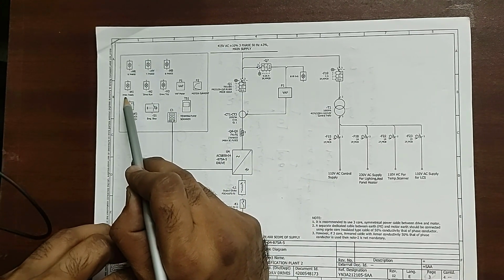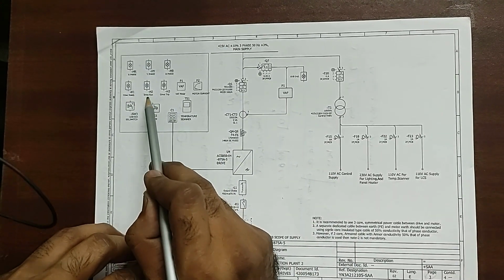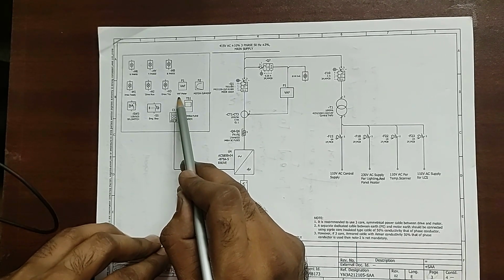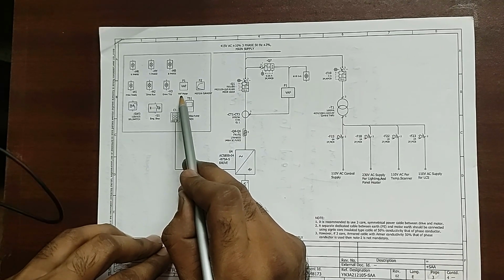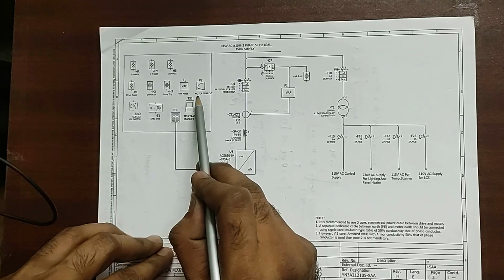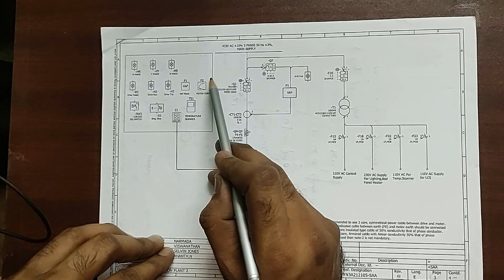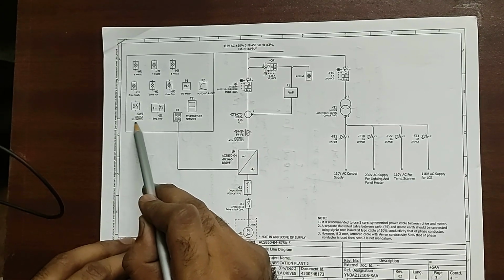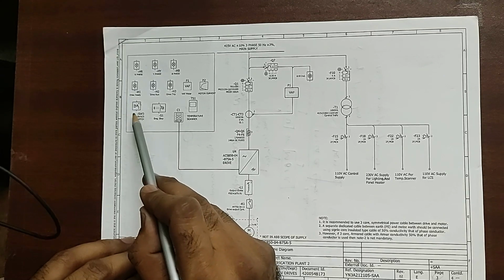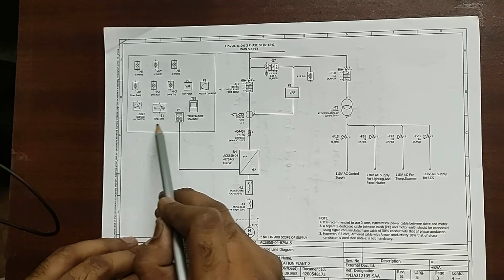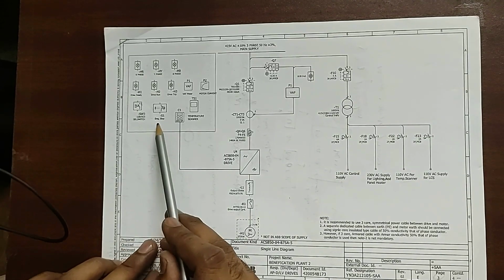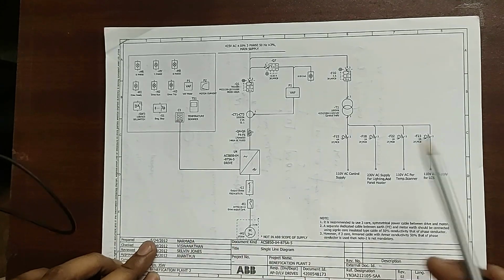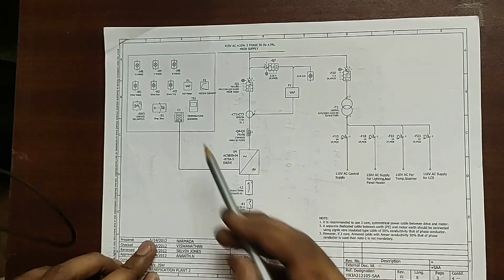Later on, there is an indication for drive ready, that is H1, drive run, drive trip. These are all indications. This is the VAF meter, that is voltage, ampere and frequency meter. This is the motor current analog meter, 0 to the maximum rated current. Next is SW3, that is the LCB DCS selector switch. That will be available on the panel, local and DCS selector switch. Next is the emergency switch for the panel. The emergency switch will be on the panel and on the field. We'll see it ahead in the drawing.